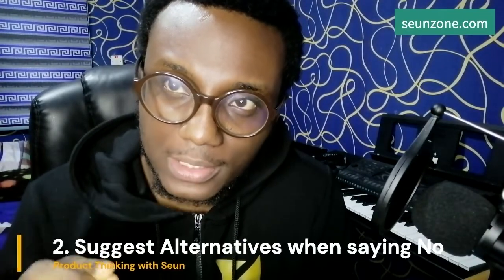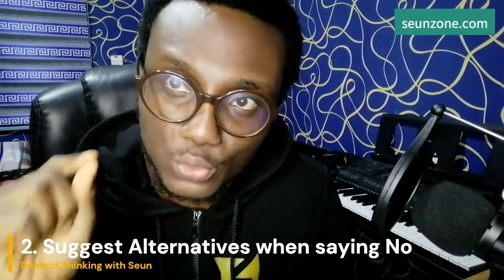Tip number 2, try your best to suggest alternatives to your stakeholders when saying no. Now, stakeholders might come to you throwing a lot of suggestions at you. As a product manager, you want to make sure that you're not just running with every thought that your stakeholders are throwing at you. That is you leading yourself and your team into a rabbit hole. When stakeholders throw suggestions at you, you want to know why they're making that suggestion. From experience, I can tell that you might have a better opinion.